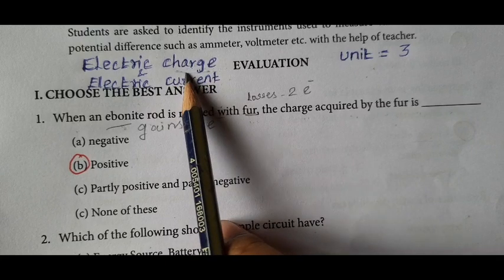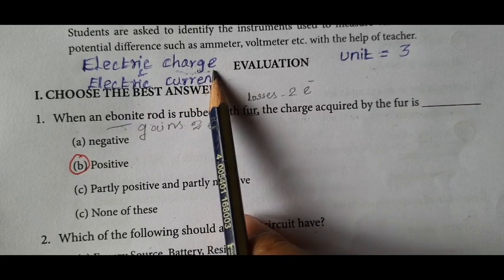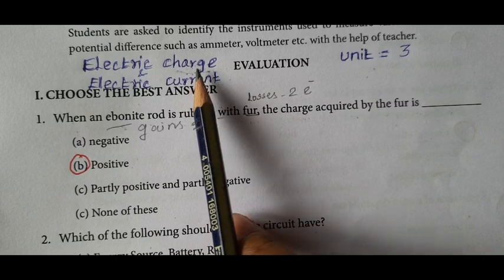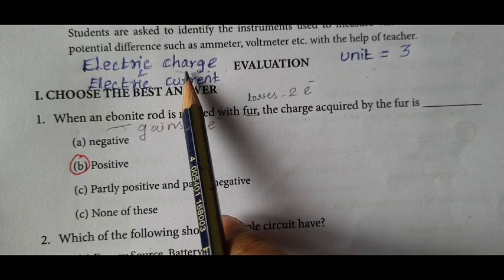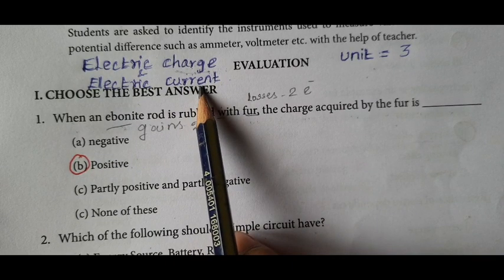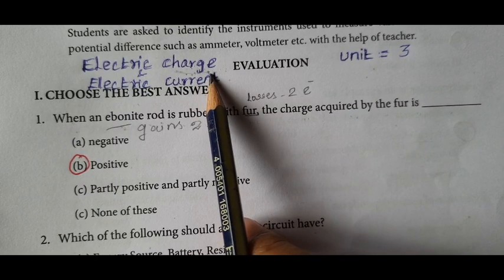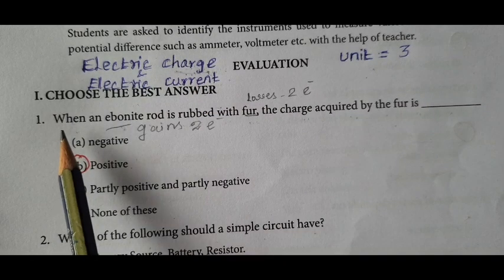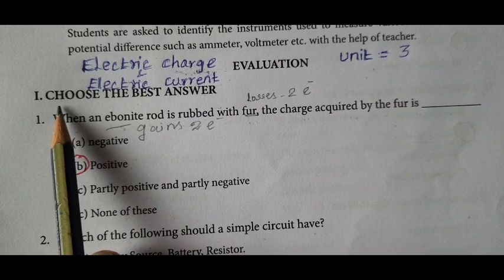Electric charge means in atoms there are three charged particles: electron, proton and neutron. Electron is responsible for the electric current. The unit of charge is coulomb. Okay, let us move to the evaluation questions.